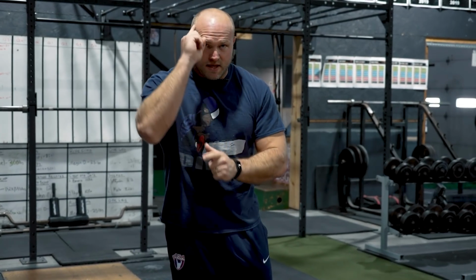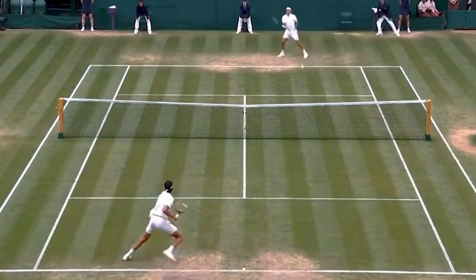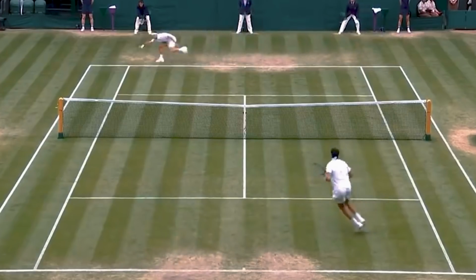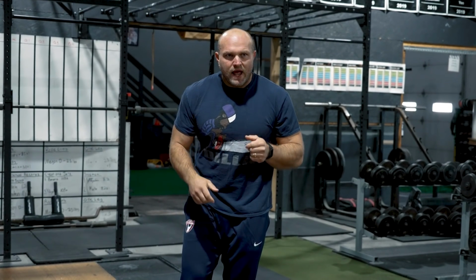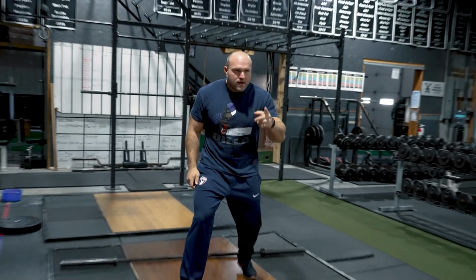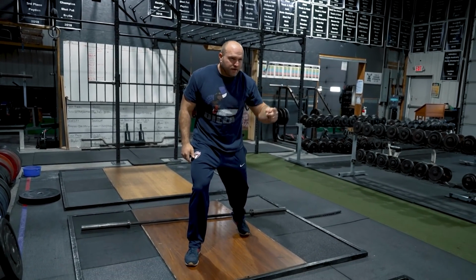Okay, so now take that concept, take that idea, and use it with a racket sport. Now you can start to think about tennis, okay? If I'm Roger Federer back in his heyday and he's reading a shot, and we're going to use the exact same example, he's reading a shot as he's planting here, but the tennis ball is coming across him.